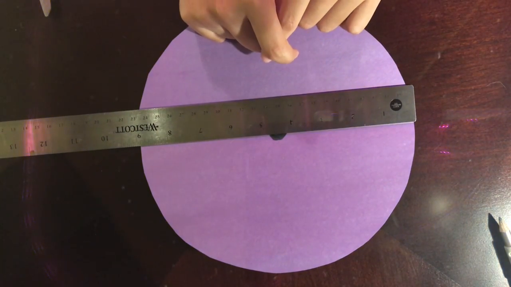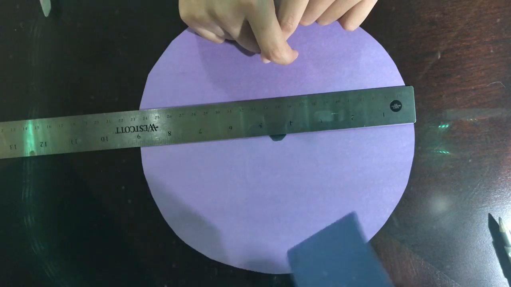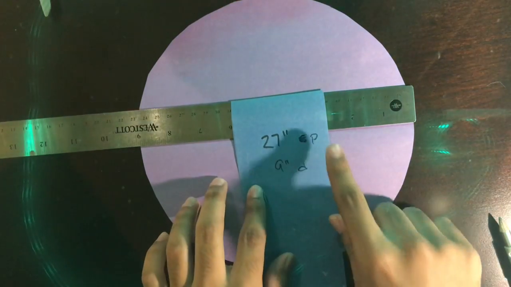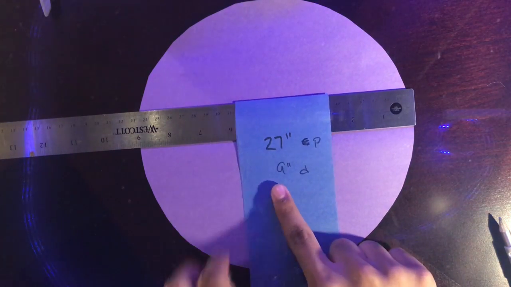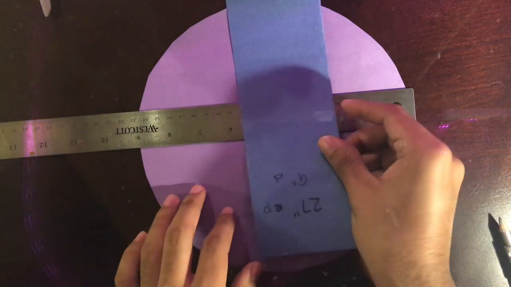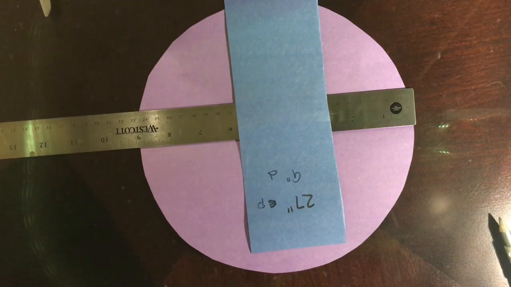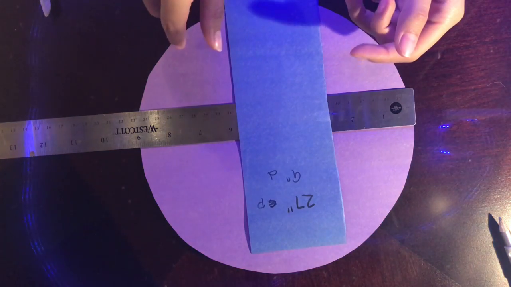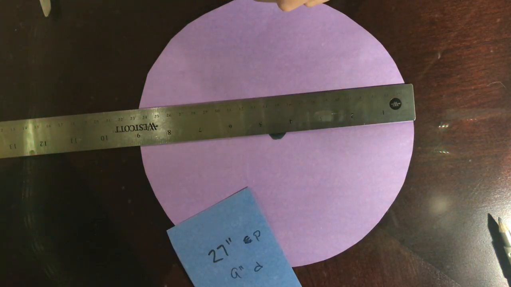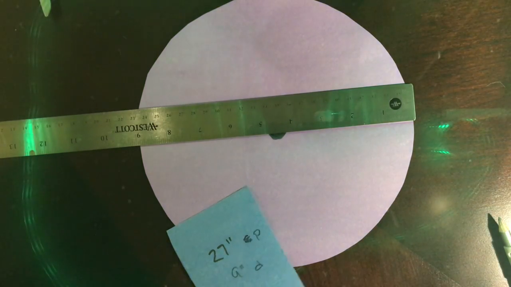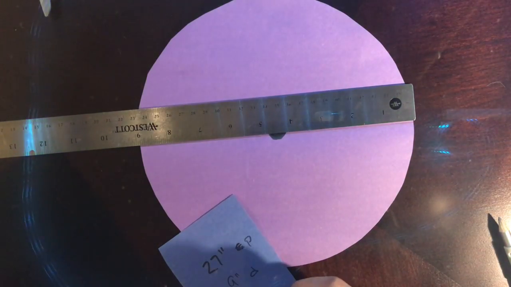So, here on this little data sheet, I have the perimeter, which was 27 inches, and then the diameter, which was 9. What correlation do you see between these two numbers? They're multiples of 3. That's excellent. Yes, they're both multiples of 3. So what number do you have to multiply to get 27?